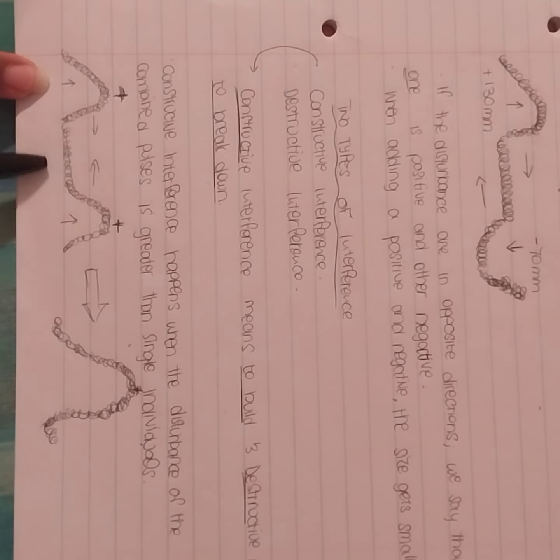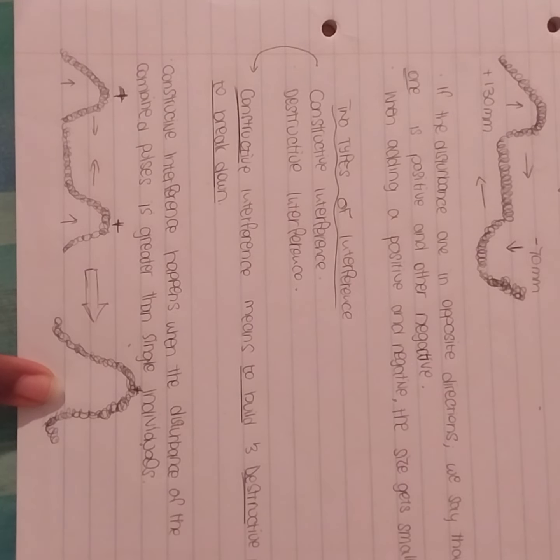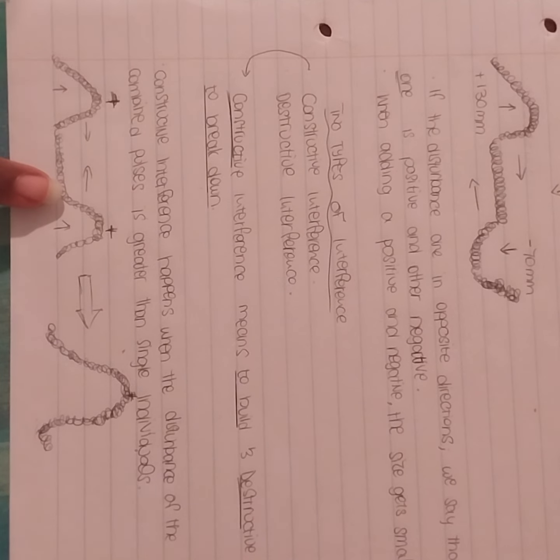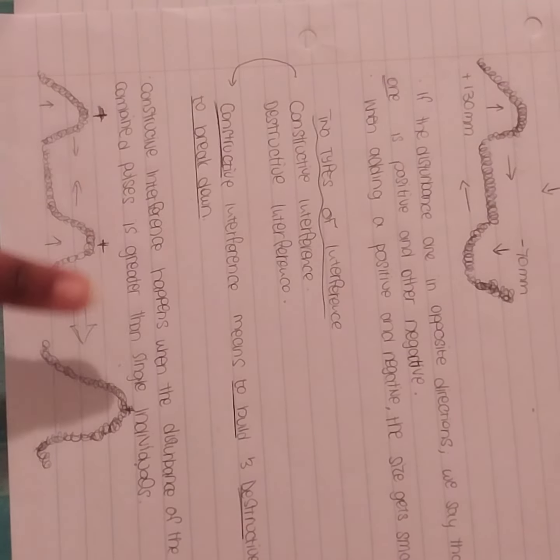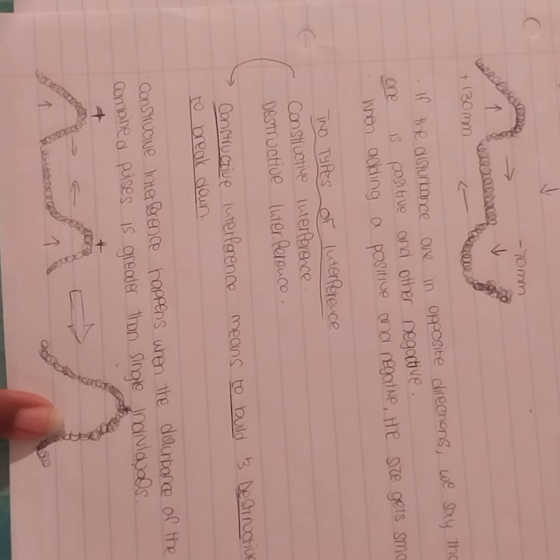If these two combine, it's going to form a larger amplitude. These two are single individuals, but this is a product of these combined pulses. So these two are singles, but when they combine together, they form a larger amplitude.